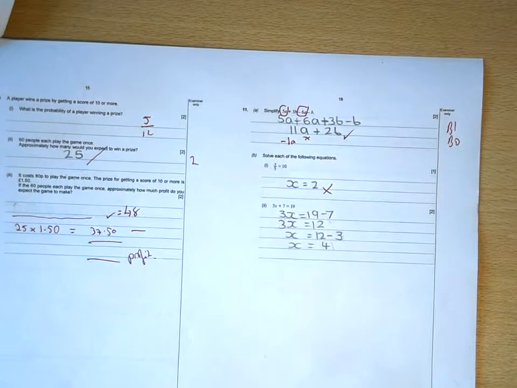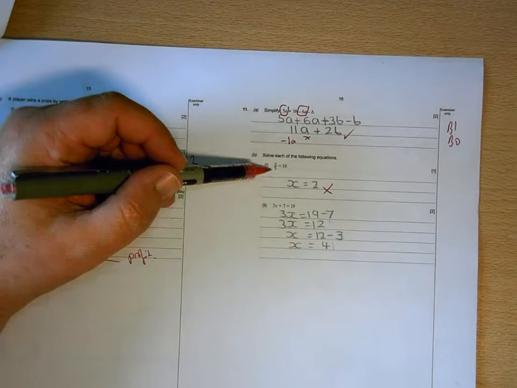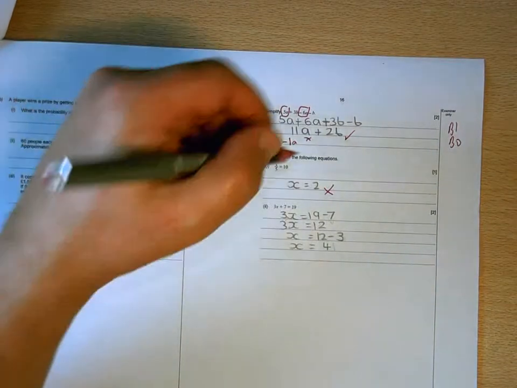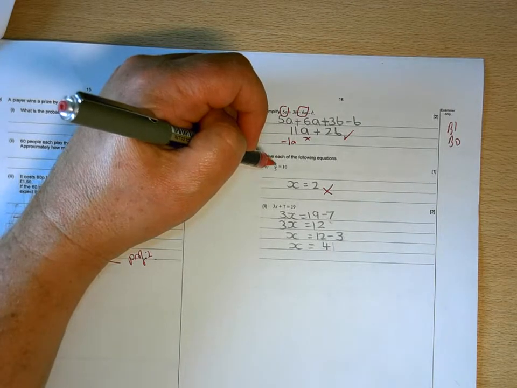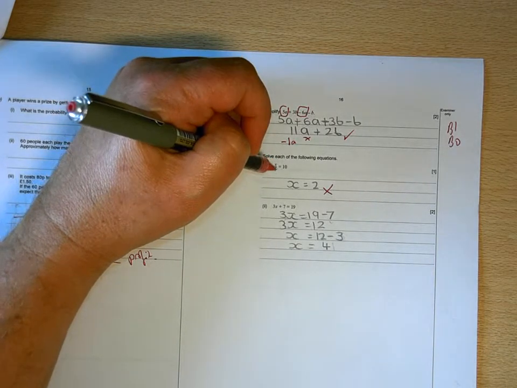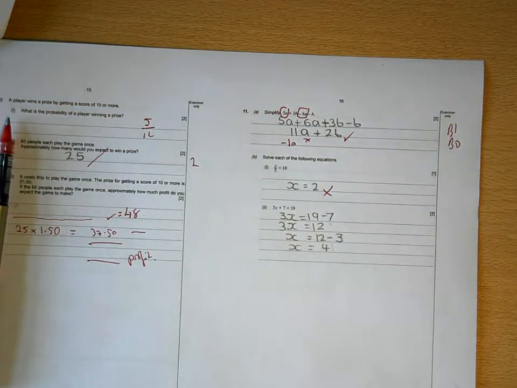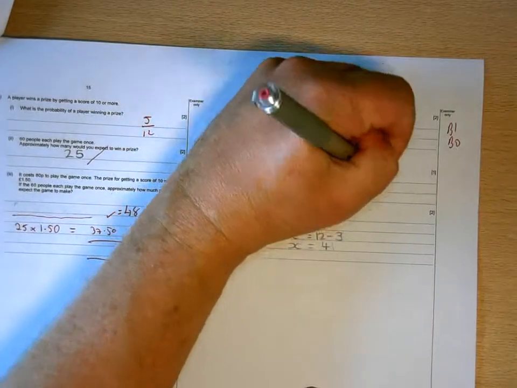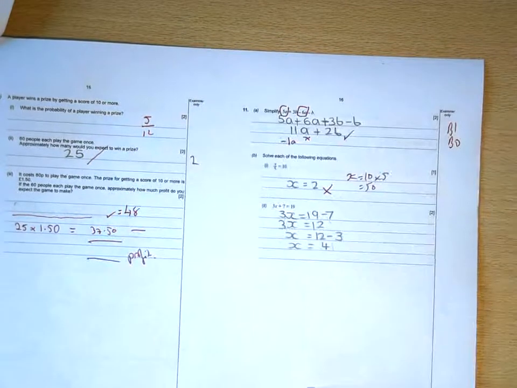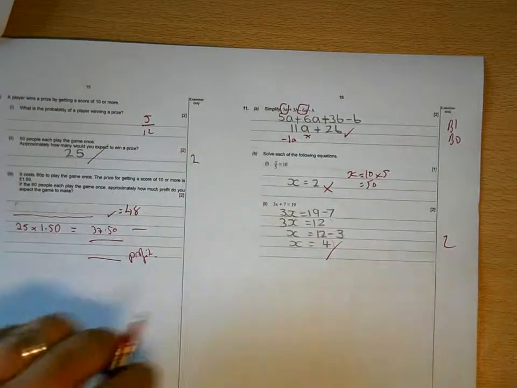This is a mistake that I warned you about when we were doing these in class. That means something divided by 5 is 10. So the x is being divided by 5, so you have to undo a divide by 5. The opposite of divided by 5 is multiplying by 5. So what you're looking for there is 50. That one's right. 2, 4, 5 for that page.